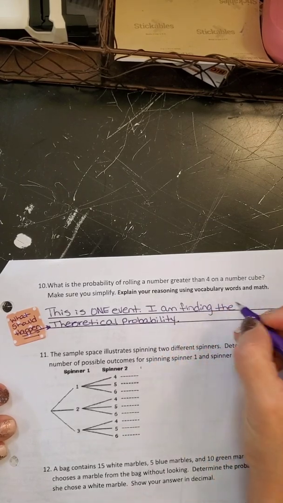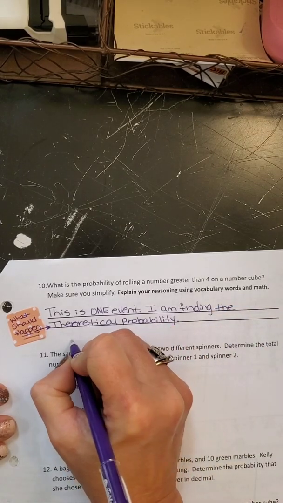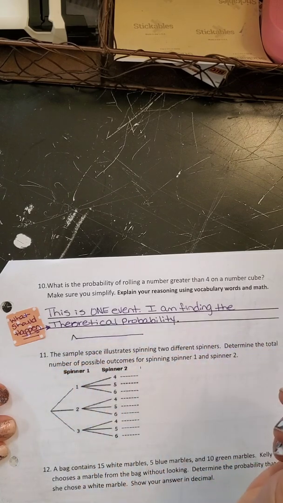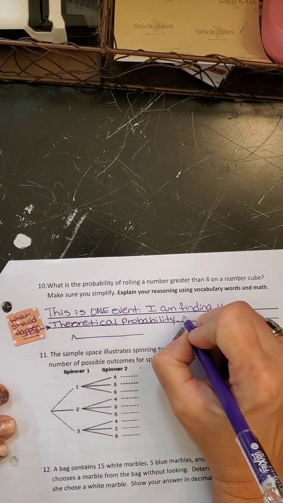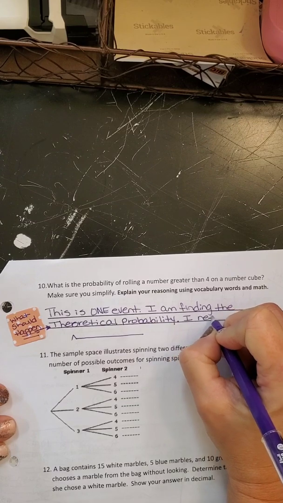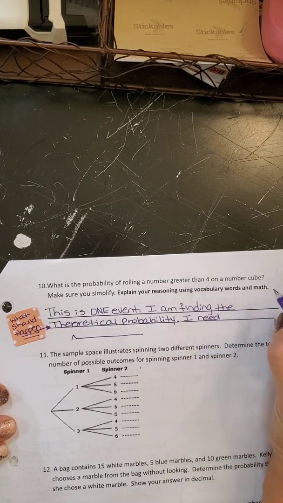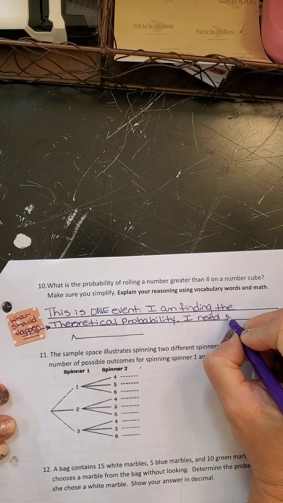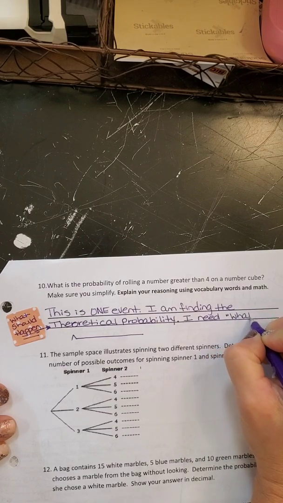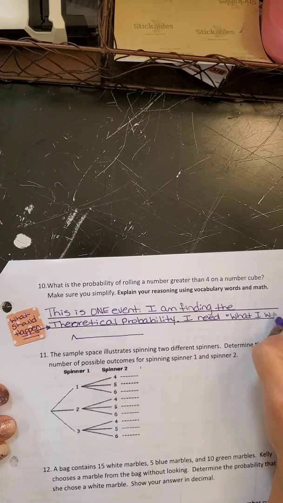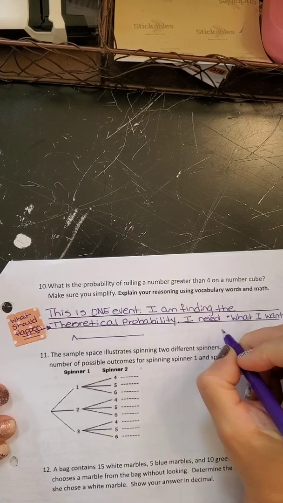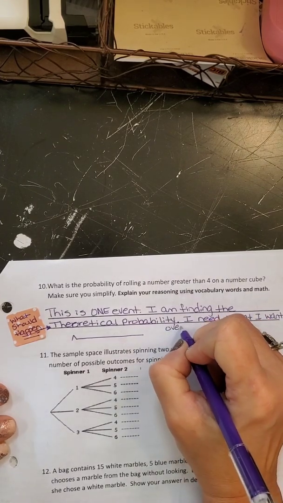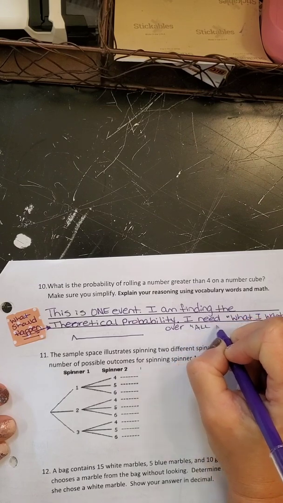So, let's just do our bridge map right here for our theoretical probability. I need what I want over all I have.